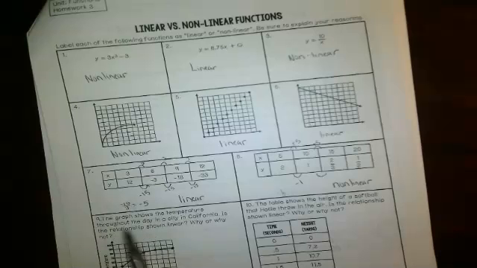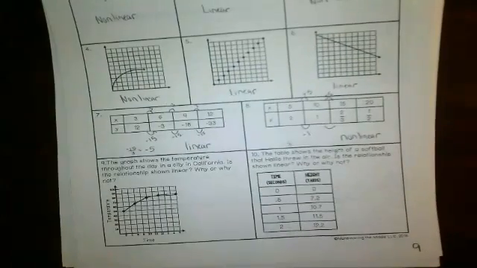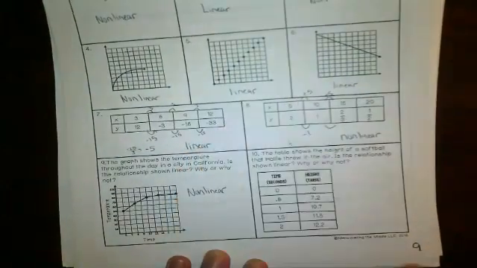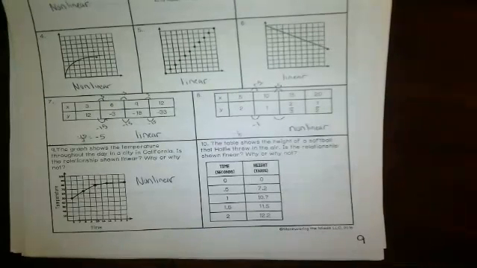The graph shows the temperature throughout the day in a city in California. Is the relationship shown linear? Why or why not? Well, this is nonlinear because it is not a continuous straight line. Again, I'm not writing the explanation because I'm trying to keep the video around 10 minutes. I'm a little bit over, but we'll get there.